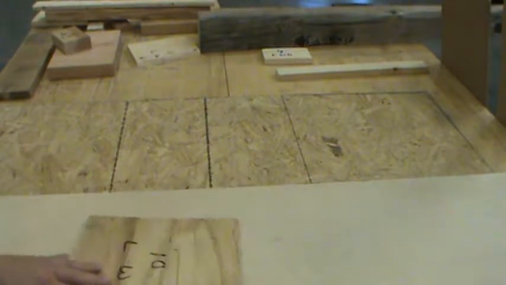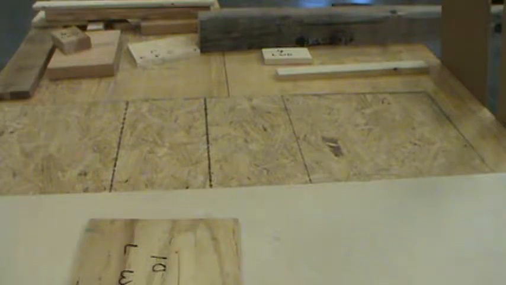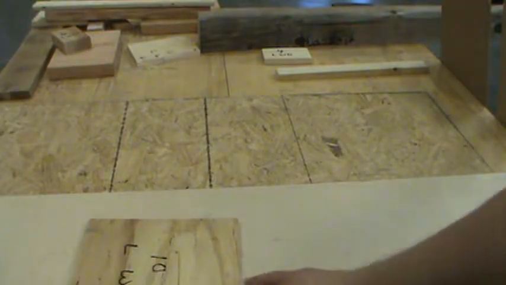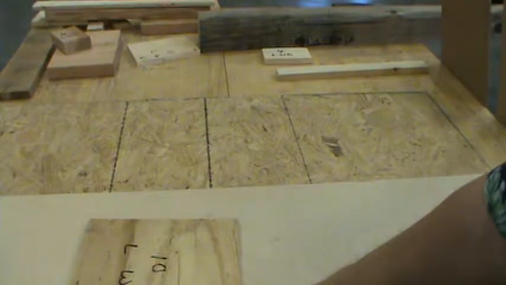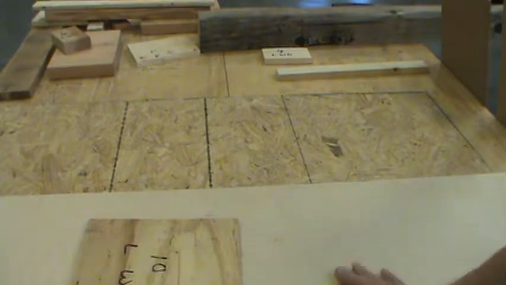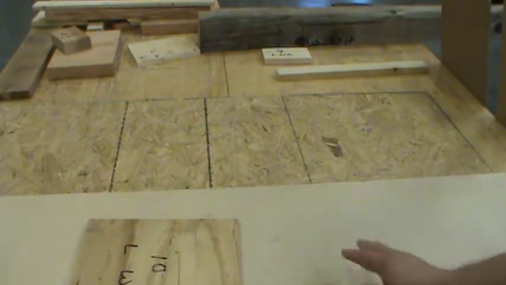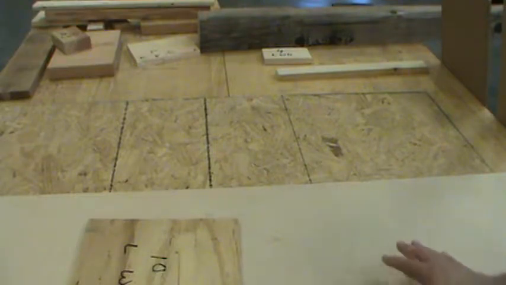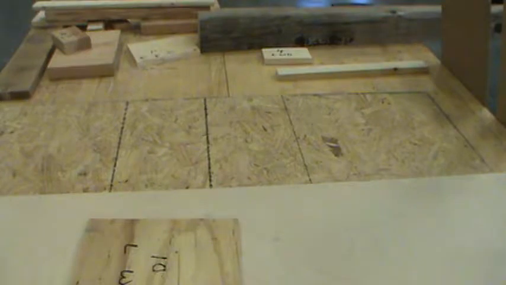Pine is a softwood. Oh, the difference between soft and hardwoods? Softwood generally comes from what we call conifer trees. These are your pine trees, or any tree that has a needle or that has a cone. Hardwood, generally speaking, comes from what we call deciduous trees, or trees that lose their leaves in the wintertime.